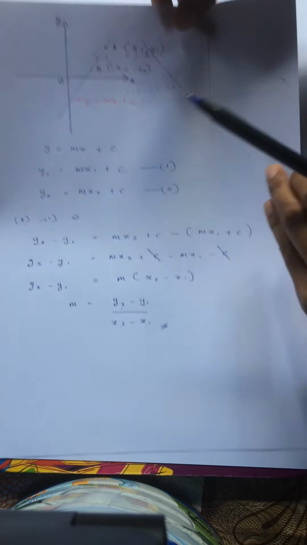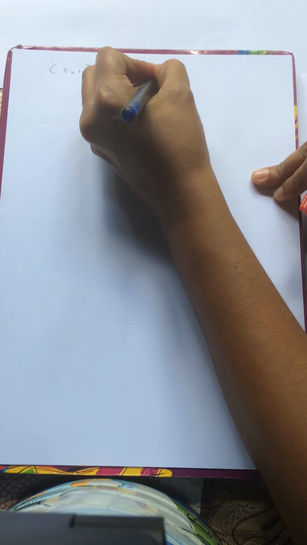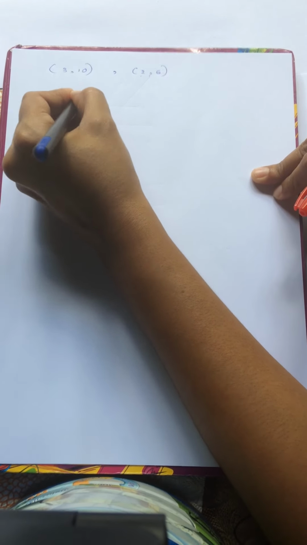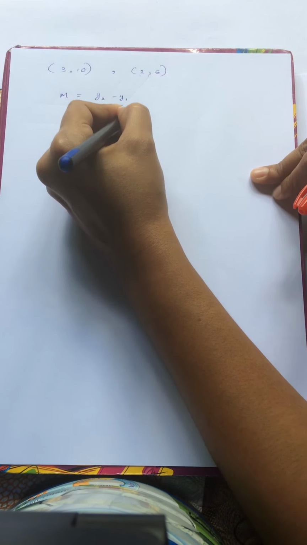Let us consider some examples. Suppose you have to find the gradient of the straight line which passes through the 2 points 3, 10 and 2, 6. There's a straight line and the straight line passes through these 2 points and you have to find the gradient. So I am going to use the formula m equals y2 minus y1 over x2 minus x1. Now I am going to take this coordinate pair as x1 and y1, this coordinate pair as x2 and y2.